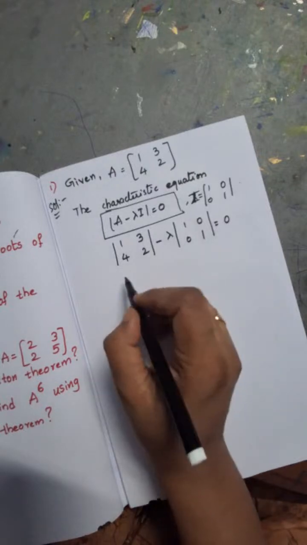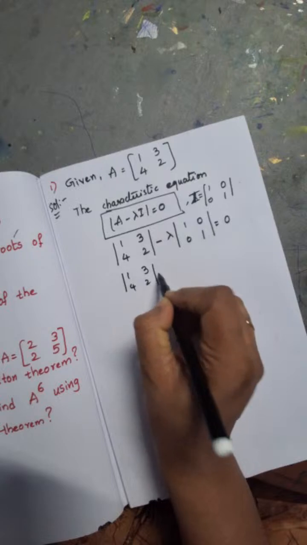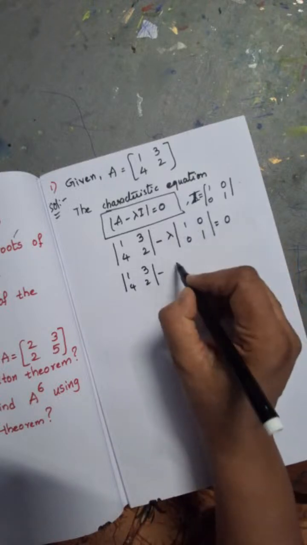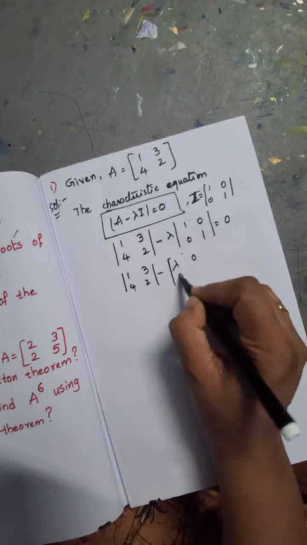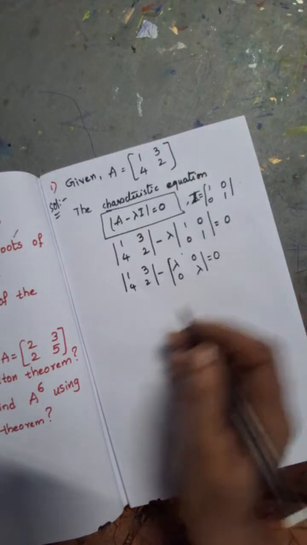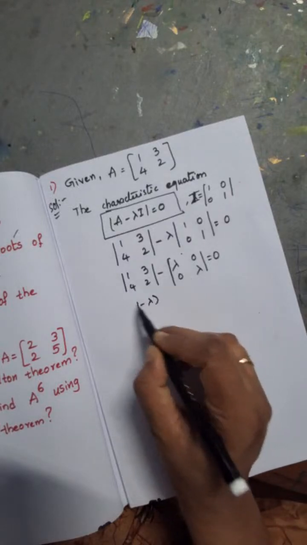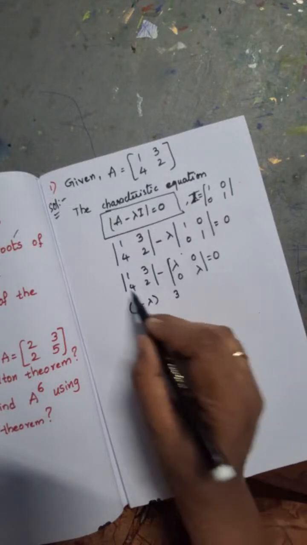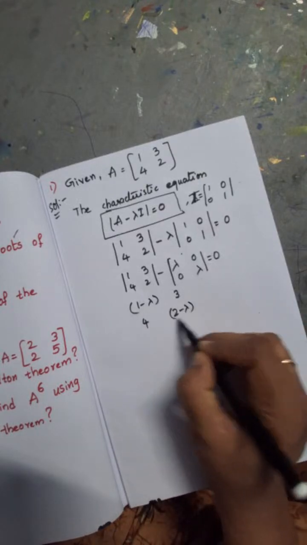Now we have to subtract from the matrix 1 3 4 2. First we multiply lambda with the identity matrix, giving lambda 0 0 lambda. After subtraction we get 1 minus lambda, 3 minus 0 is 3, 4 minus 0 is 4, and 2 minus lambda.